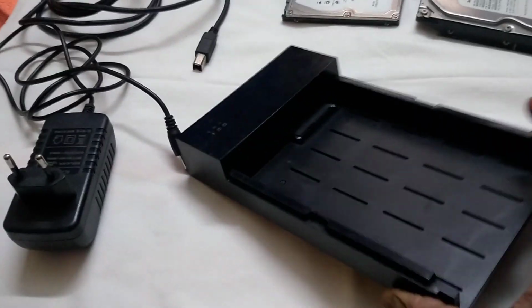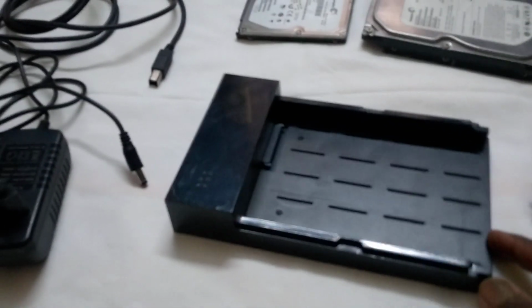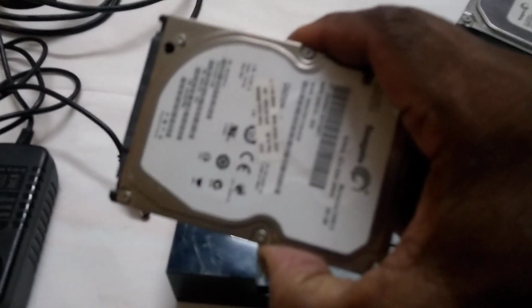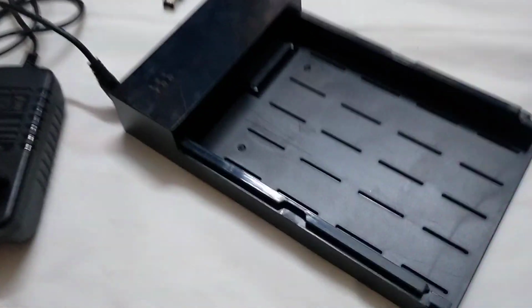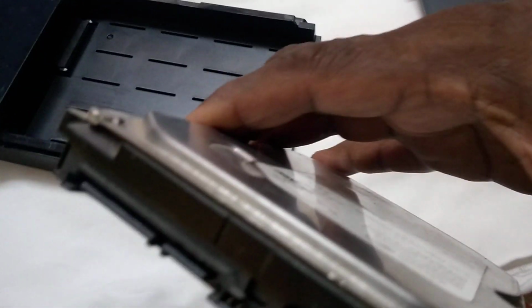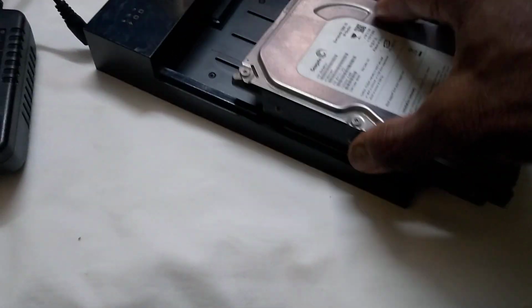So how do I connect it? Simply fix your SATA connector and press it, and it gets connected to this SATA connector. This box comes with a power adapter.